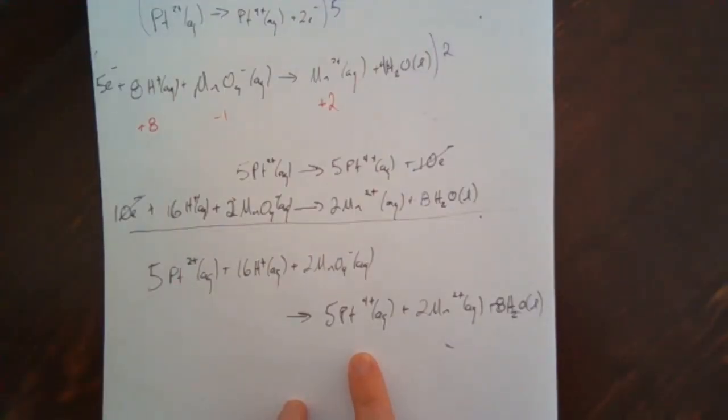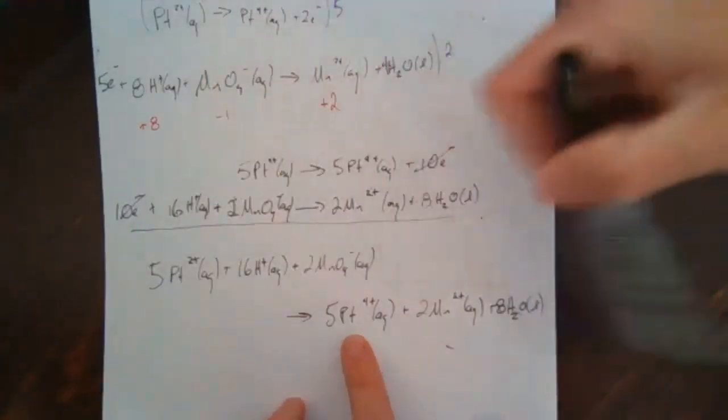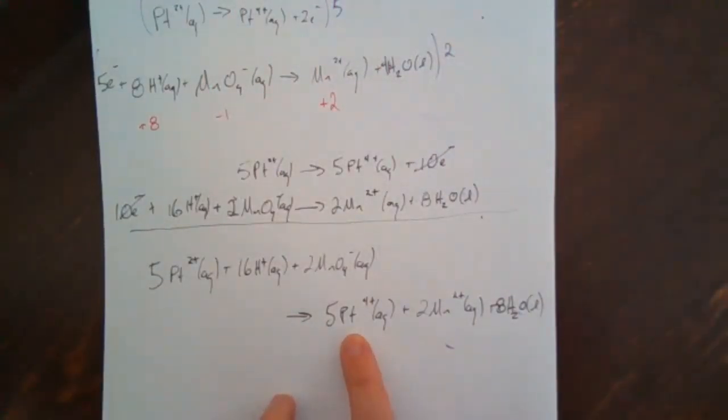So you can see the application, this is going to be related to my titration, but it's still the same balancing process that we've seen previously. And we end up with this overall reaction, which we can now use for doing our actual titration application.